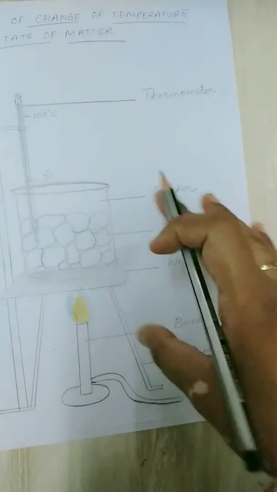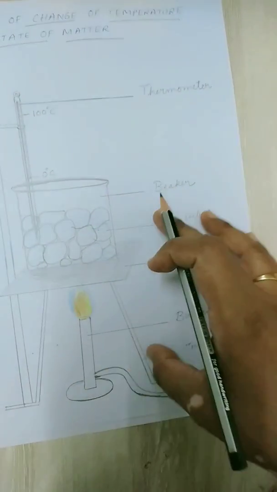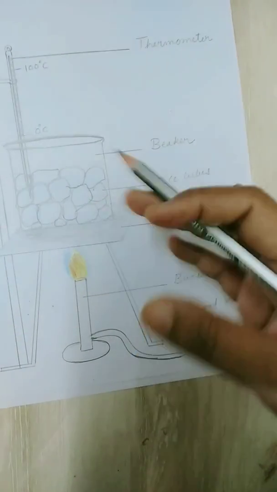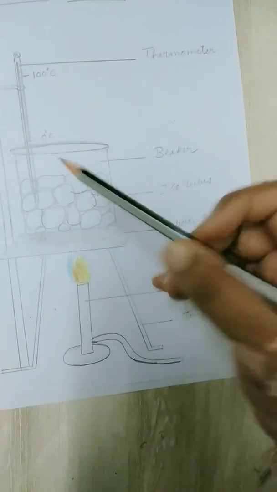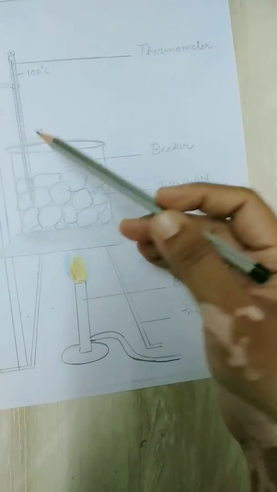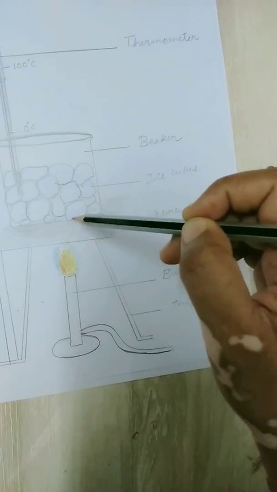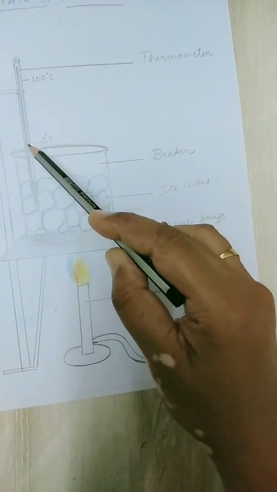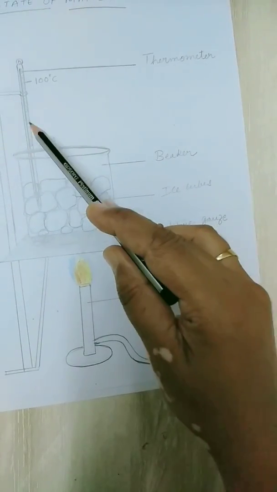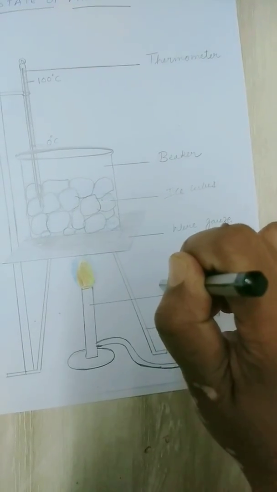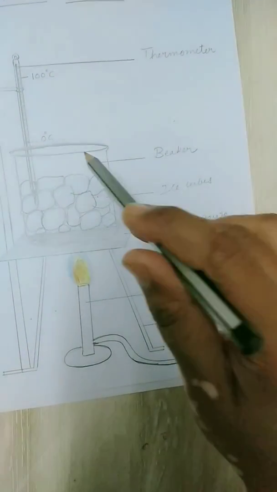You need to understand a very important point here, children. In spite of continuously heating the substance, why is the thermometer not showing any increase? It doesn't mean that we are not supplying any heat energy. We are continuing to supply the heat energy, and in spite of that, the mercury level is not showing any increase in the temperature. So where is this heat energy going? Why is it not shown up in the thermometer?